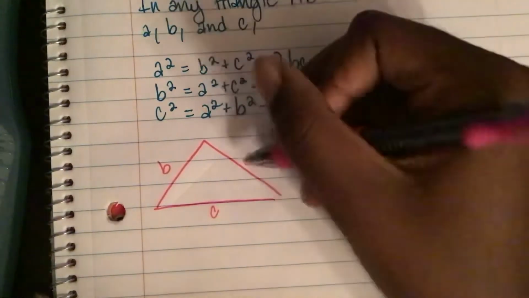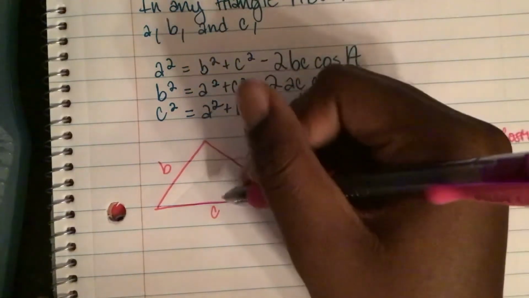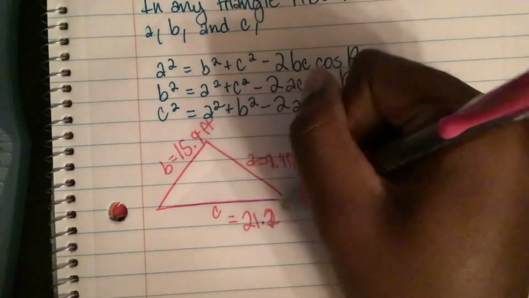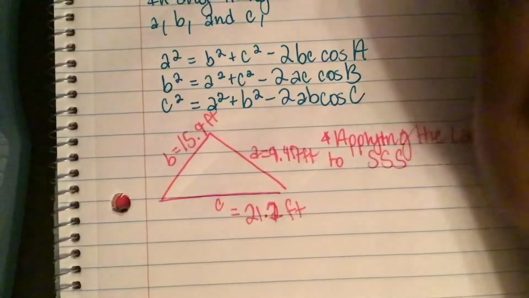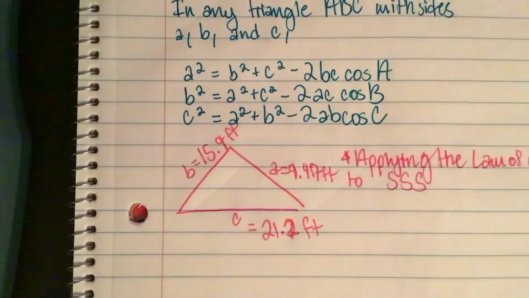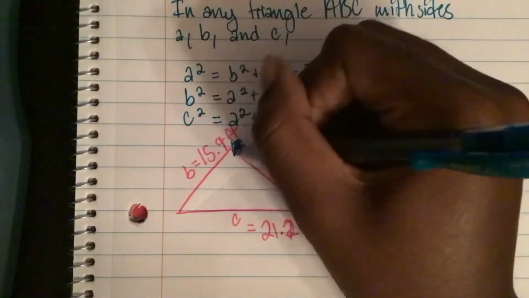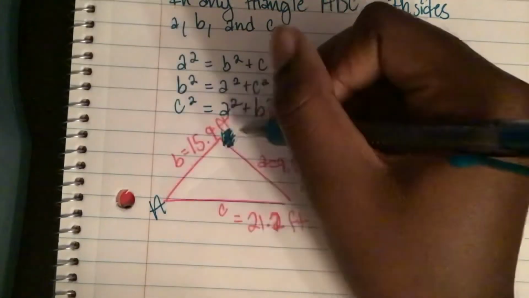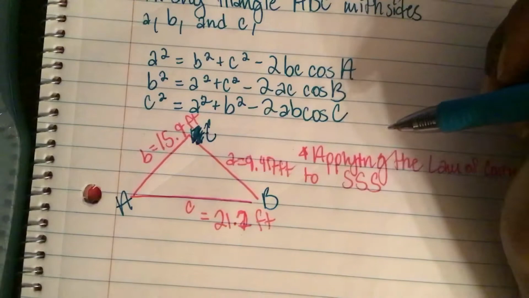In this case, we're going to say that A equals 9.47 feet, B will equal 15.9 feet, and C is going to equal 21.1 feet. Sorry, I keep writing those numbers wrong. So obviously, what's left to discover is the angles: angle A, angle C, and angle B. My mistake, I keep mixing things up today.